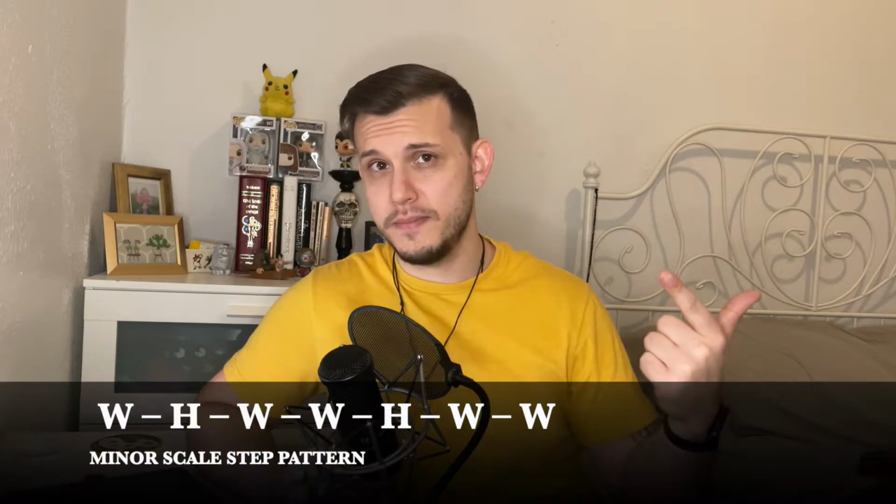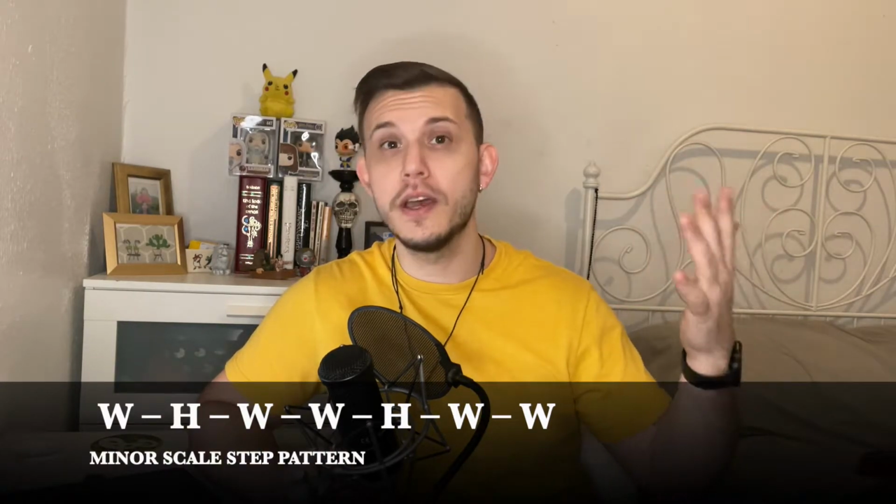And the minor scale pattern is whole step, half step, whole step, half step, whole step, whole step. Now these patterns are useful, particularly when we're first learning this stuff, because it allows us to sort of understand how scales are created, starting from any given note. This makes it a little bit easier to navigate when we need a sharp note or a flat note or a natural note. It all depends on the note that we're starting on.